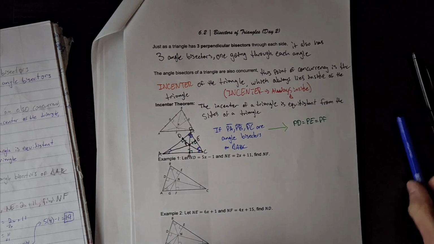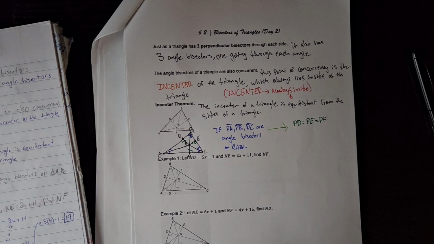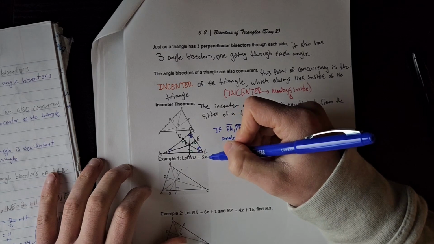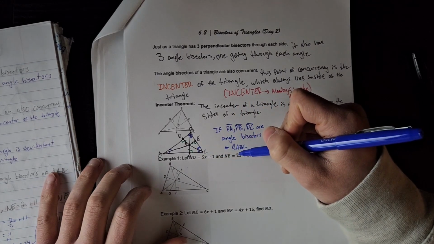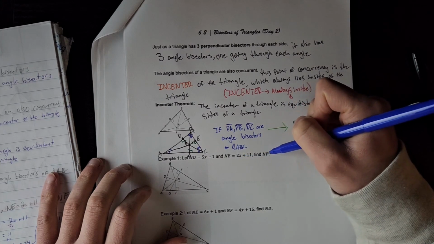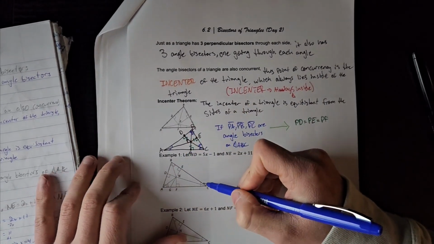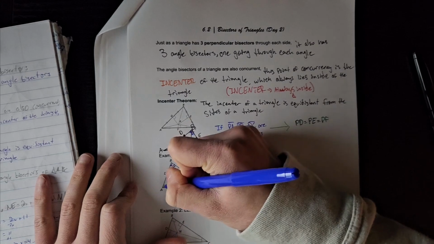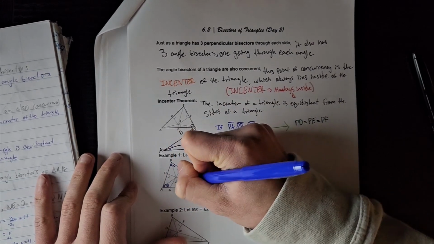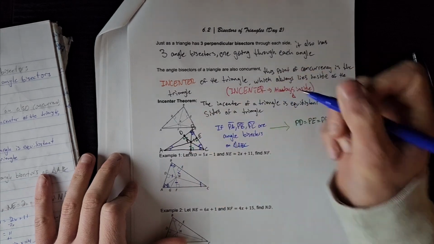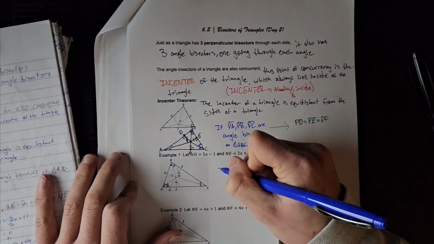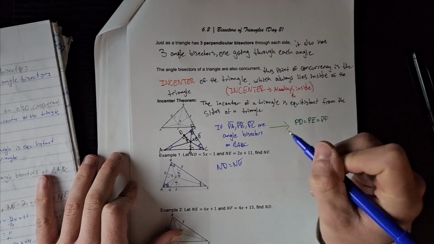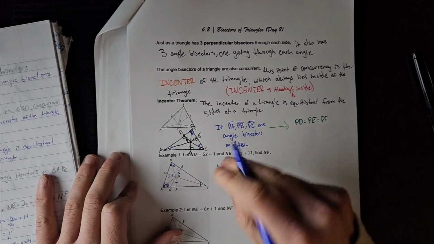Example 1. This is going to be easy. I'm going to have to drag out the actual class time for this. Let ND equal 5x minus 1 and NE equal 2x plus 11, and we have to find NF. Looking at my figure, I see angle bisectors, and all 3 of them have angle bisectors. So guess what that means? NF is congruent to ND, which is congruent to NE. So I can set ND equal to NE because they're congruent and find out what x is.